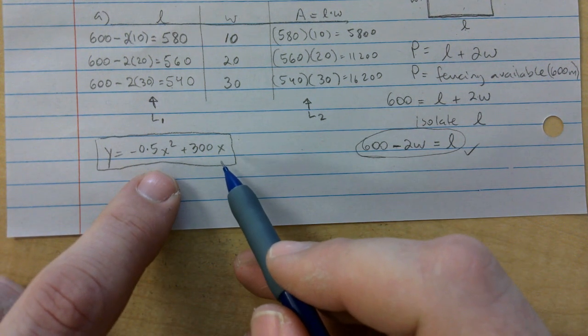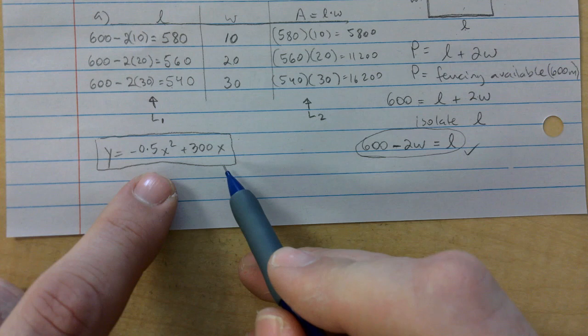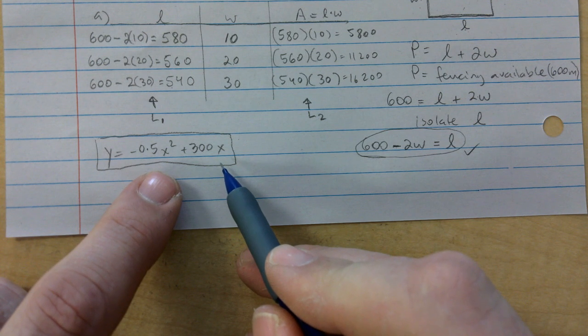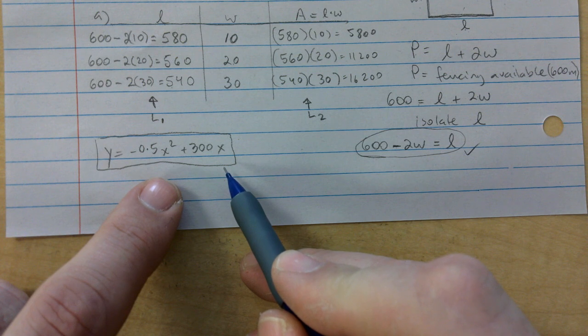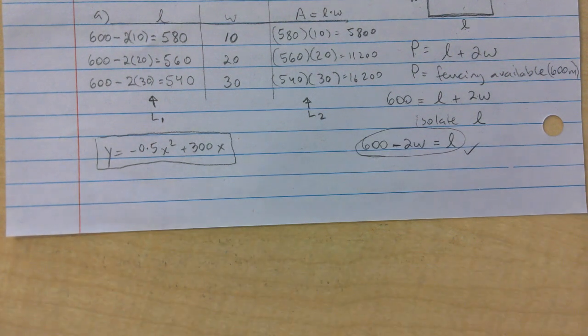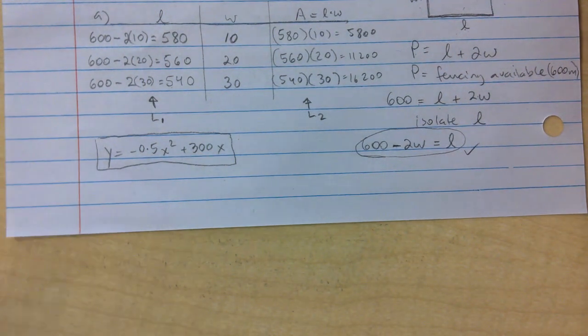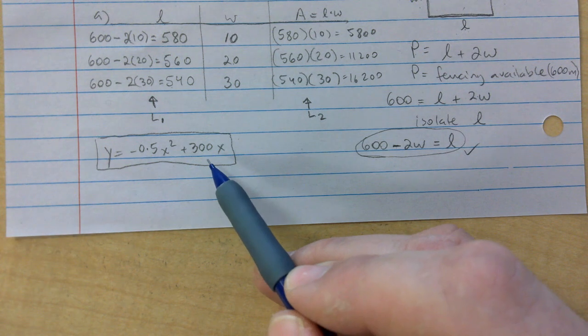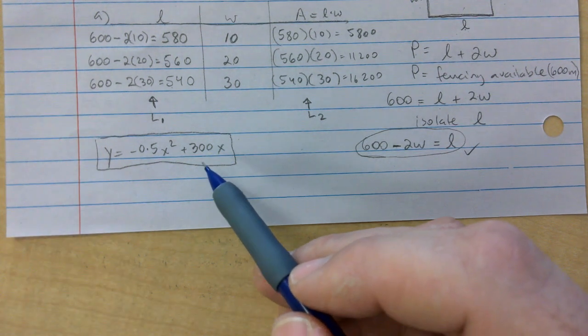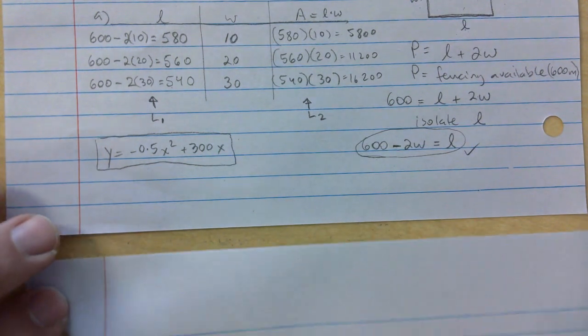All right, let's move on. We've got our equation, right? B, what is the largest area of enclosure? Okay. Let me continue here. So the largest area of enclosure would obviously be found by finding the vertex, right? So let's go ahead and find that.